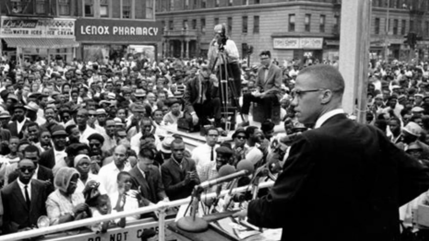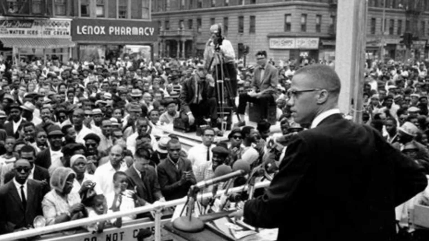Another important figure was Malcolm X. He advocated for Black empowerment and was known for his more militant approach to achieving civil rights. He encouraged African Americans to take pride in their heritage and fight for their rights by any means necessary.